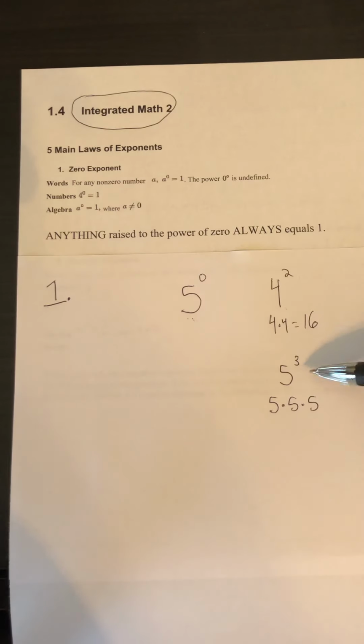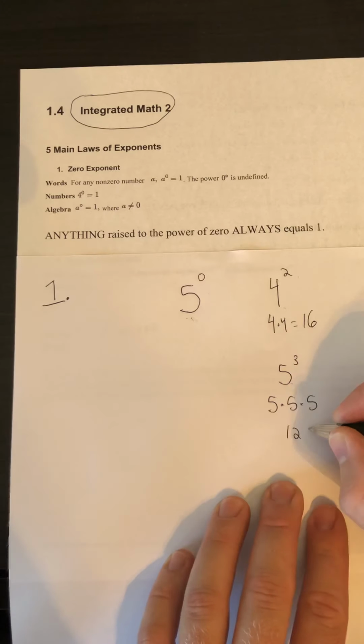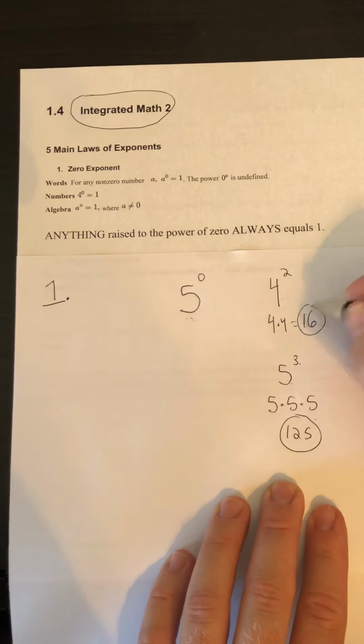They essentially mean the same thing. So 5 raised to the power of 3 or 5 to the 3rd power. You get the gist. The 3 is the exponent, that 5 is the base. So 5 times 5 is 25, times another 5 is 125. So 5 with an exponent of 3 equals 125. 4 with an exponent of 2 equals 16.